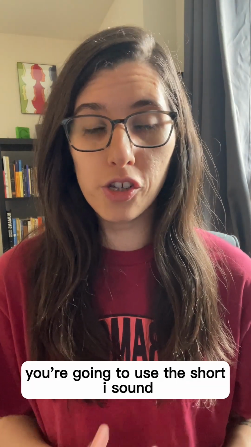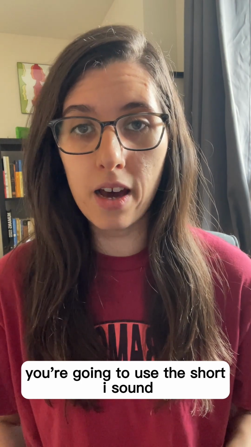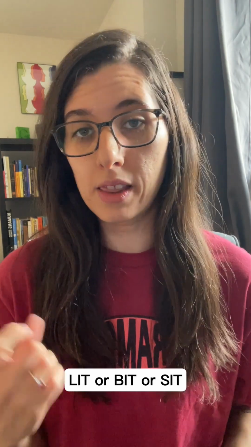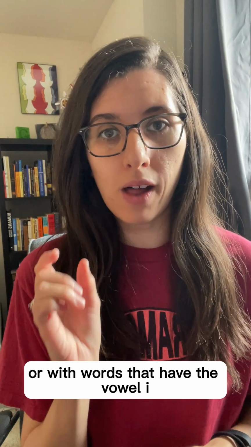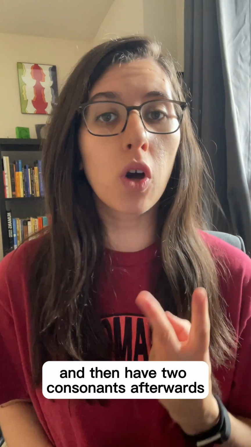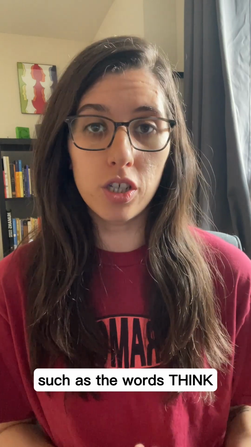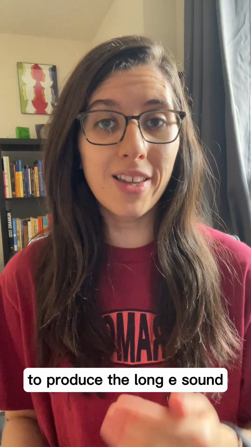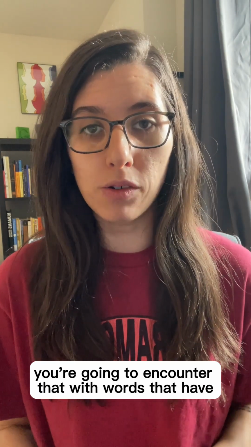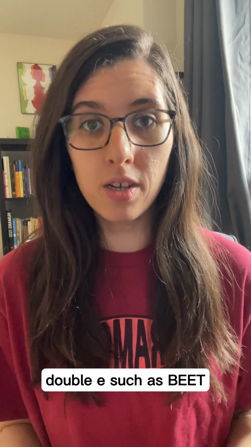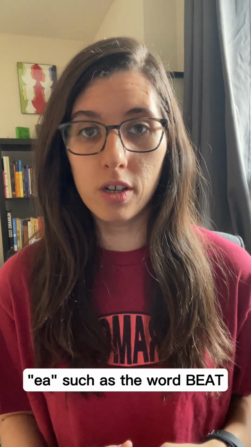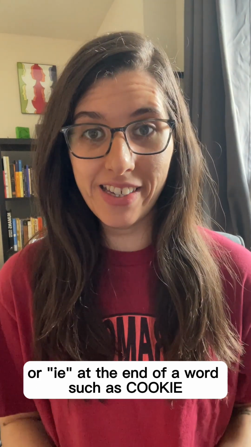For the most part, you're going to use the short I sound with one-syllable words like lit or bit or sit, or with words that have the vowel I and then have two consonants afterwards, such as the words think, lick, milk. To produce the long E sound, you're going to encounter that with words that have double E, such as beat, EA, such as the word beat, or IE at the end of a word, such as cookie.